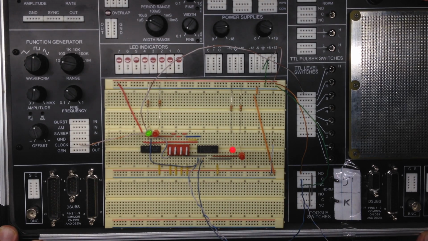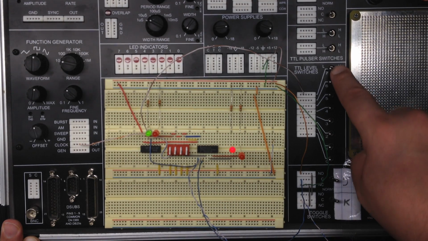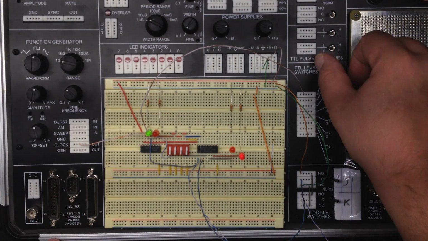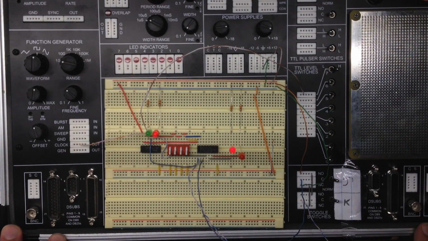It's important to note that the way the LEDs are connected for both ICs is that the negative side is connected to the IC and the positive side is constantly connected to positive voltage. So anytime a low is present on one of the pins, the LED would be turned on. Anytime a high is present on one of the pins, the LED would be turned off. Currently we see that with a low on the D input, we are receiving a low on Q from the flip-flop. If we change this, we should match what we have in our truth table.